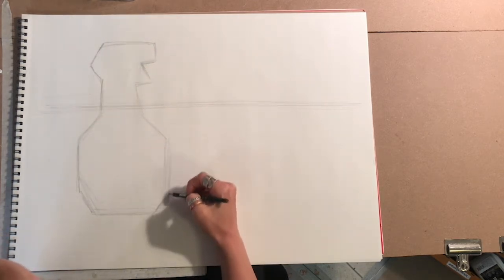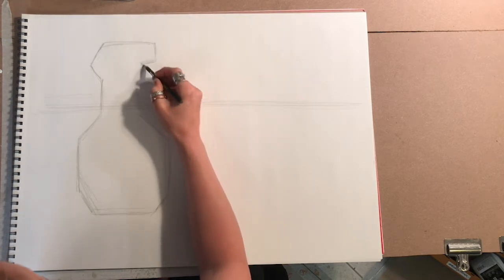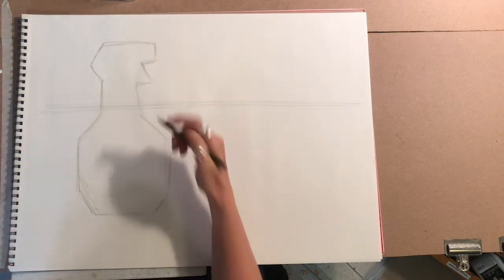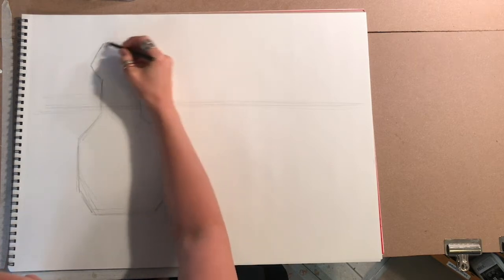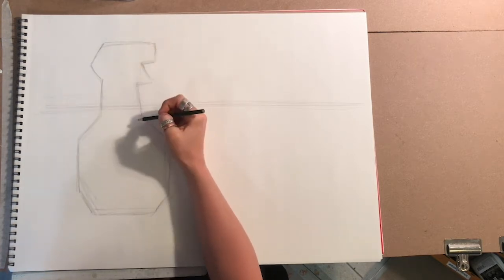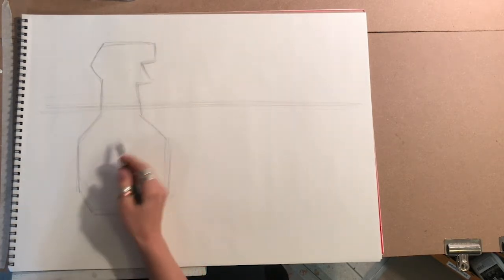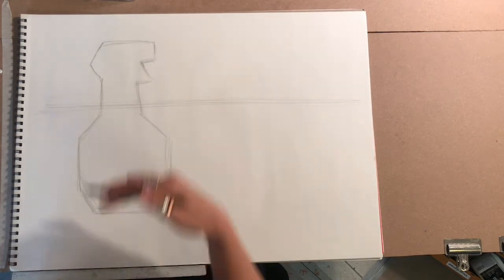So watch me as you need to, and then go ahead and pause the video and take as much time as you need to complete this part of the exercise. Blocking in with primary shapes and forms, and then really starting to see where those objects overlap and sit one in front of the other.